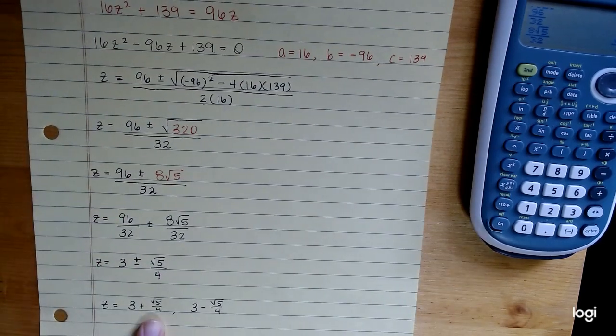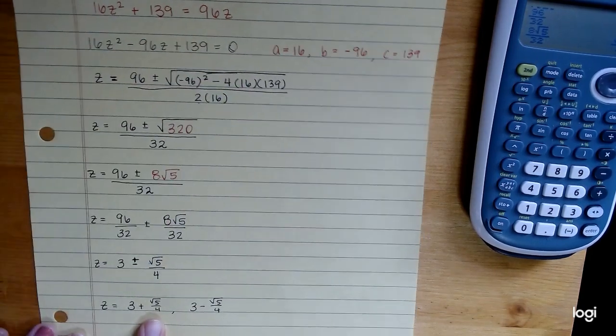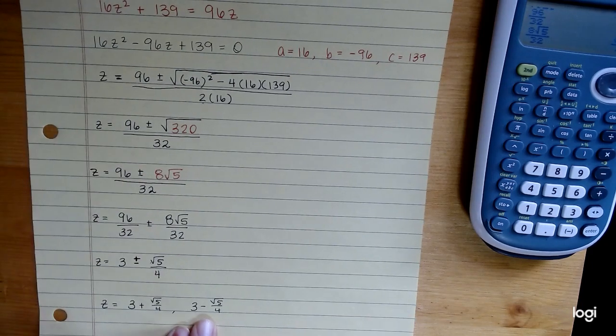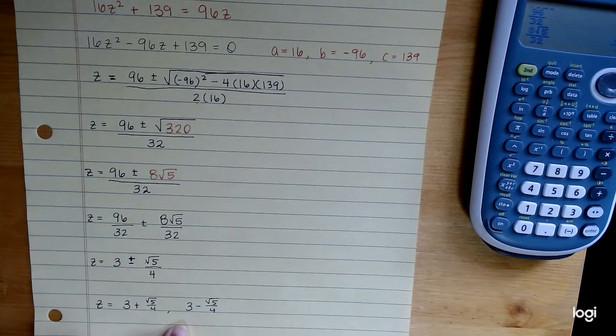It's really nice. When you hit enter, you would get a value of 0. As well, when you replaced z in that equation with 3 minus square root of 5 over 4, you would also get a value of 0. So we've solved using that quadratic formula. We have one more example coming, and then we will be complete with 7.4.